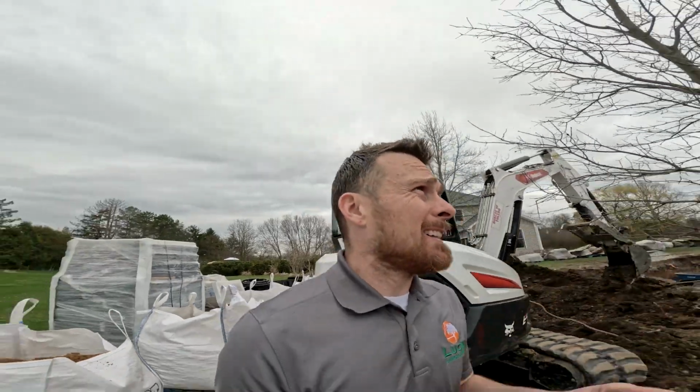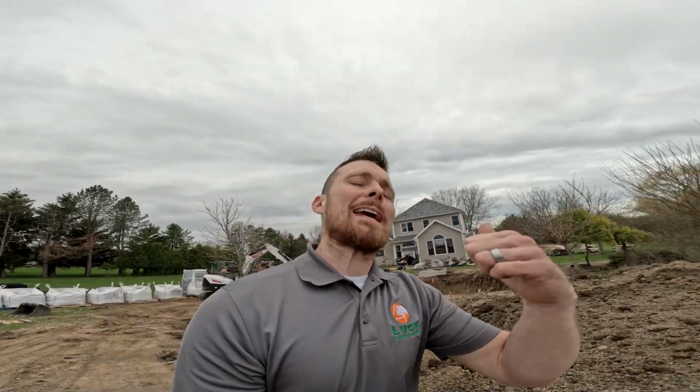One thing, the weather's breaking, so we've got rain coming. What that means is we've got to get a liner in here real soon. So that's the game plan. Get the liner in. So tomorrow, as it rains all day, we're capturing all of that rain, not washing out our excavation.